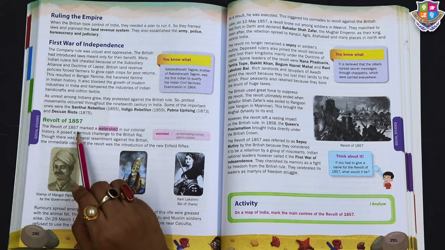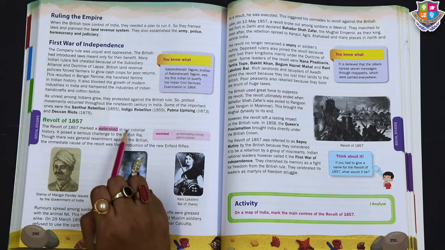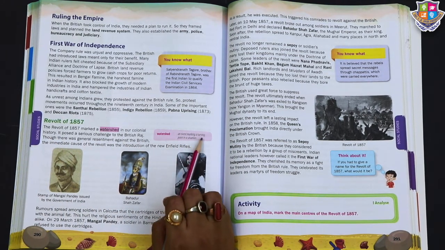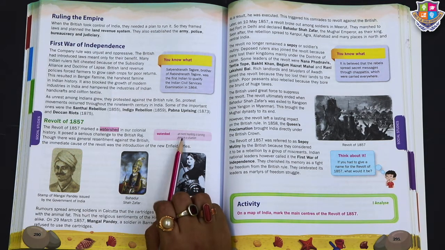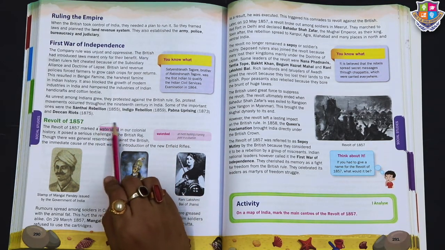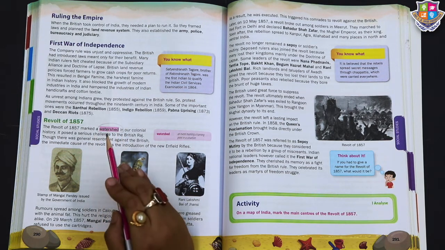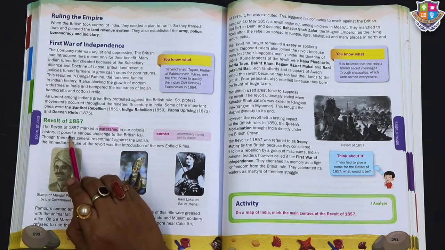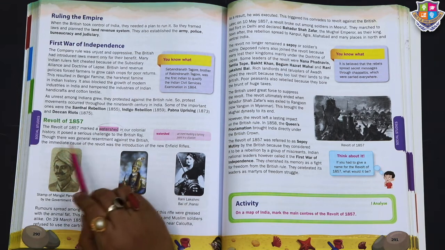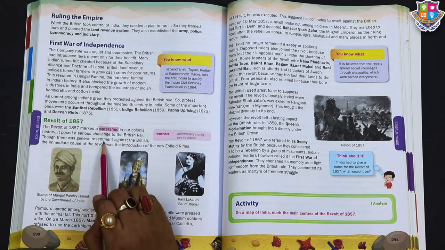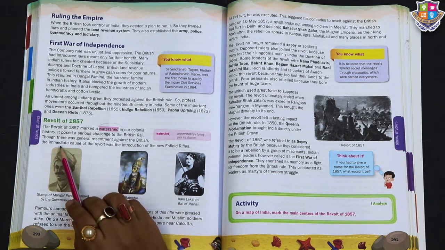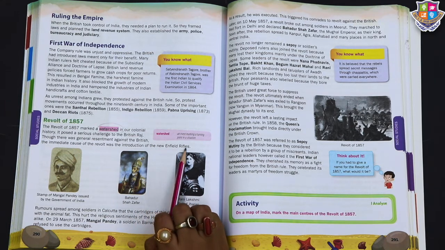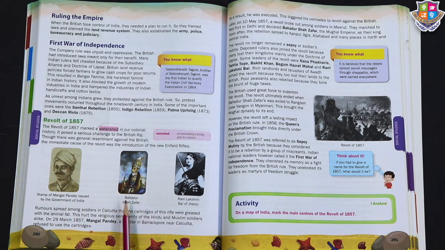The revolt of 1857 marked a watershed in our colonial history. Now what is a watershed? An event marking a turning point in a situation. This was a turning point in the situation faced by Indians under British rule. It posed a serious challenge to the British Raj. Though there was general resentment against the British, the immediate cause of the revolt was the introduction of the new Enfield rifles. Now these are the pictures.